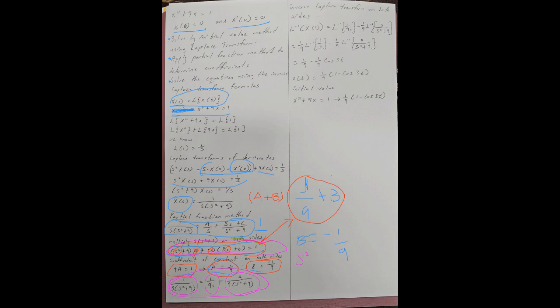When you apply Laplace inverse this way, the Laplace inverse of everything, of two terms, what enables you to write your Laplace inverse function separately?